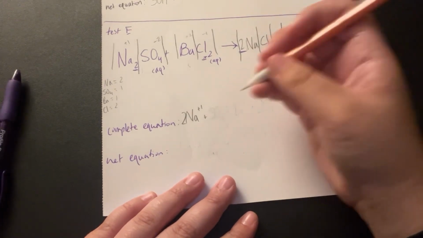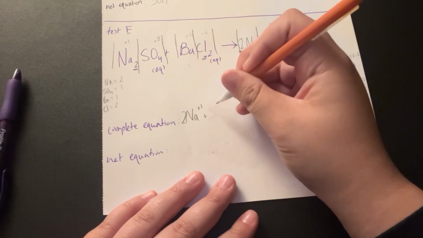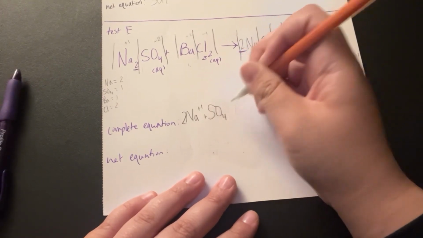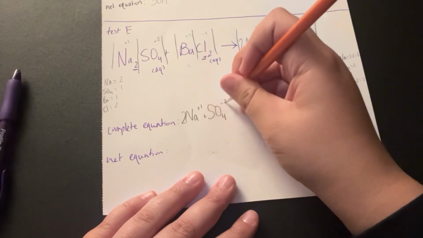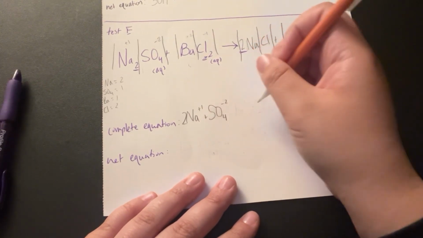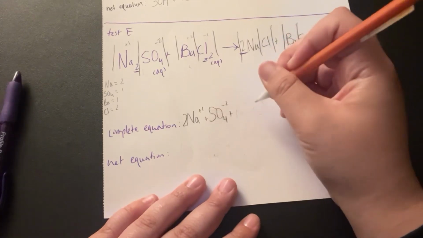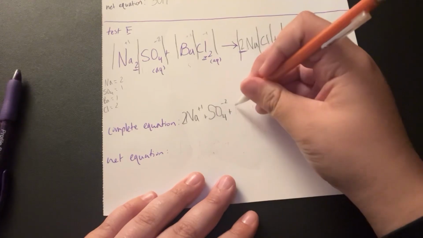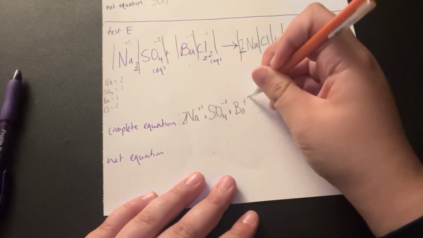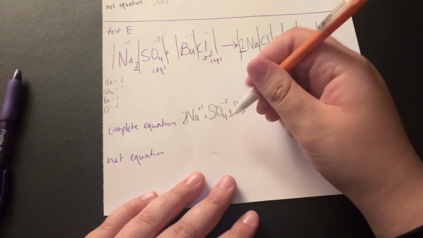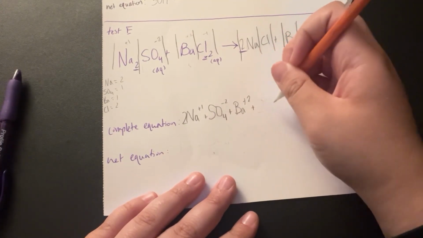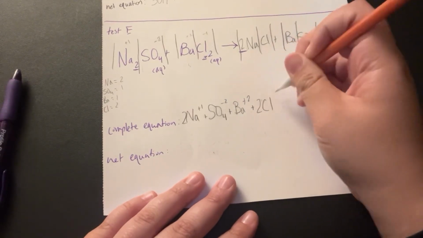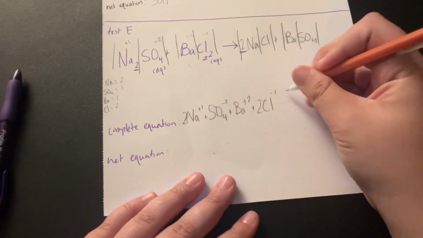Next is SO4, which is sulfate, just so you know. Write it out, SO4. There's only one, so you're just going to put it to the negative 2 net charge, plus barium, which is going to have a net charge of +2. Did I say +2 for sulfate? I meant -2. And chlorine, which has a 2 subscript, meaning it's going to be 2Cl with a charge of -1. That's good on that side so far.